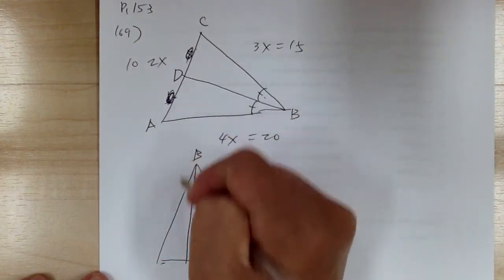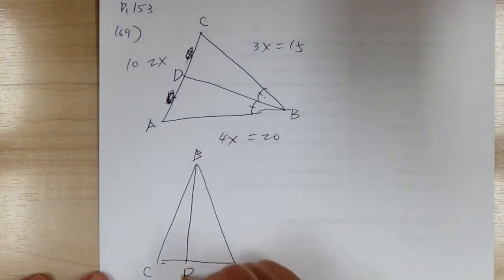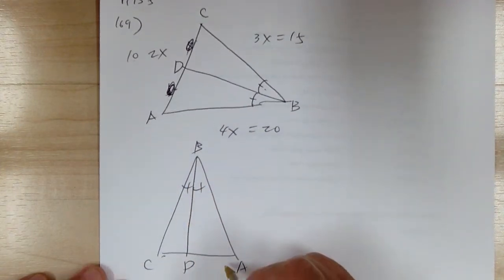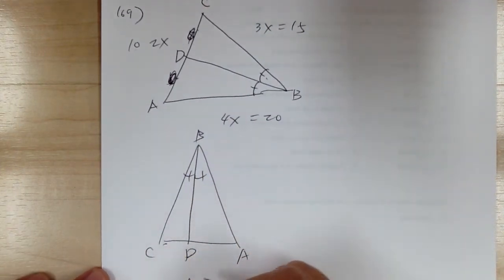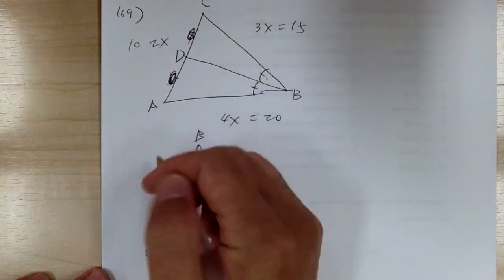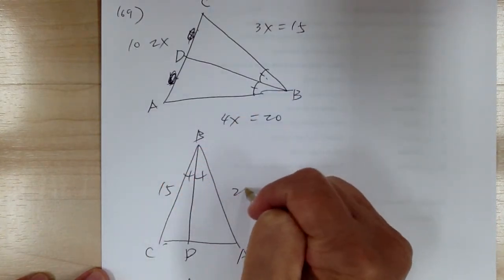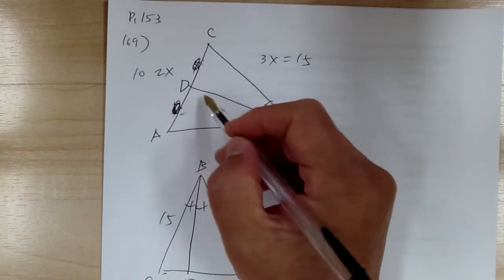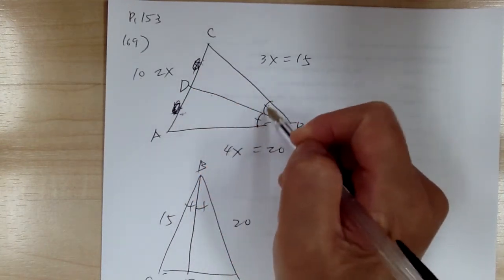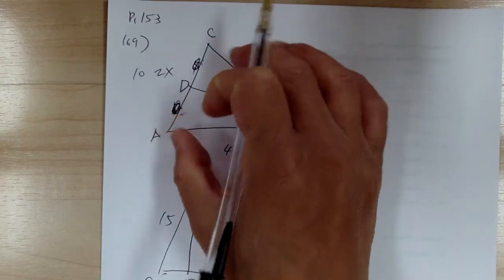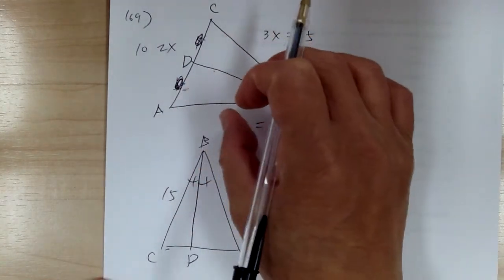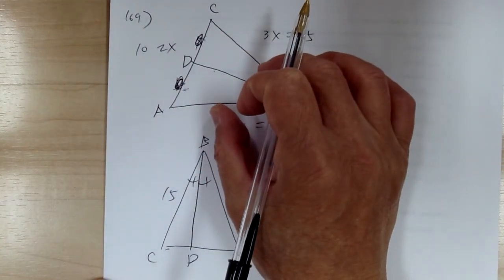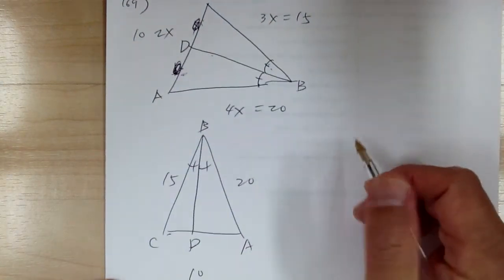Okay, so this is a BCAD angle bisector. This is 10, and this is 15 and 20. Be careful, these two are not going to be equal, only if this is the median. The angle bisects the angle, but because this is not an isosceles or equilateral triangle, this is not going to be equal.